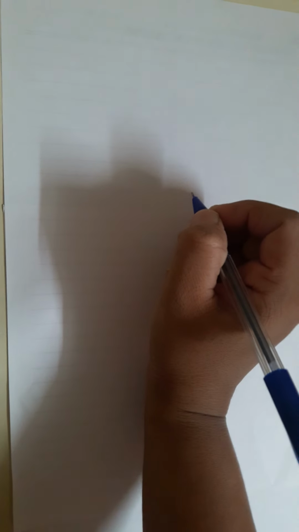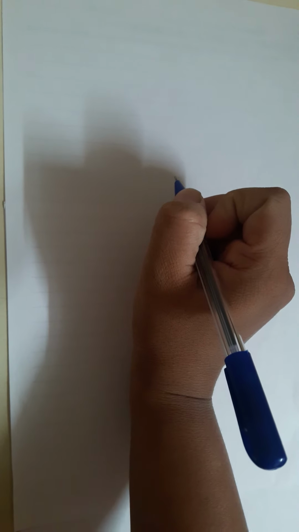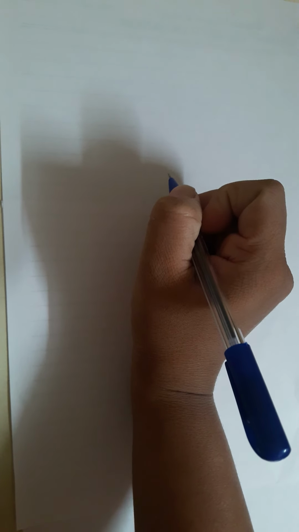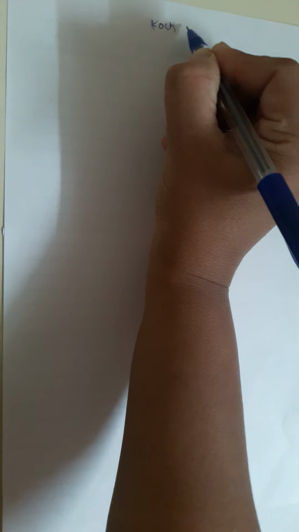Hello students. In the previous lecture video we studied the Bezier curve. In this video I am going to introduce the Koch curve. The Koch curve is one type of fractal.